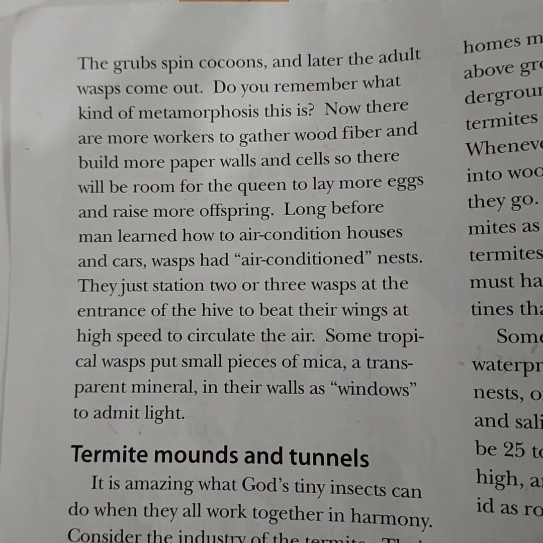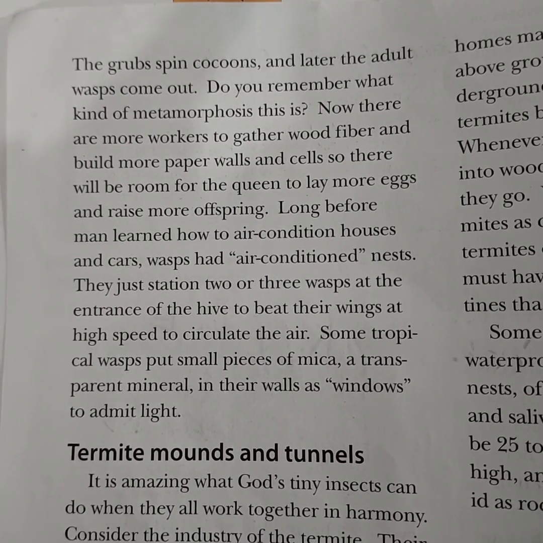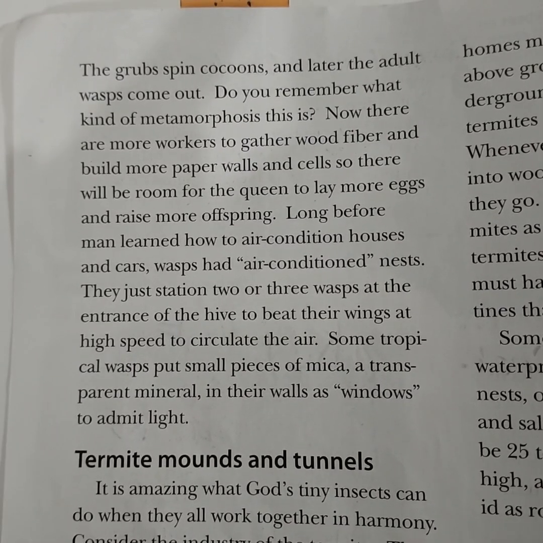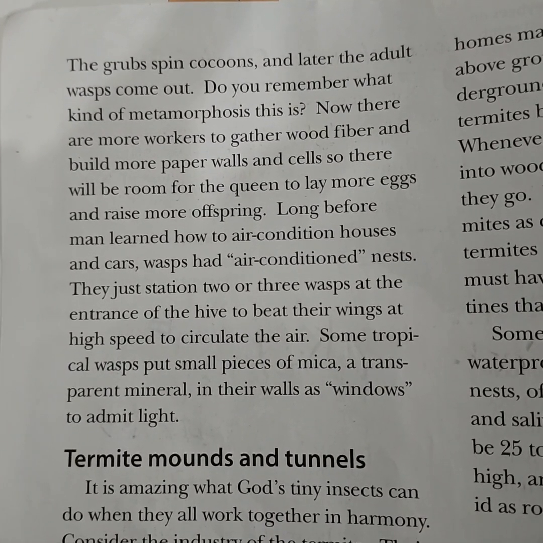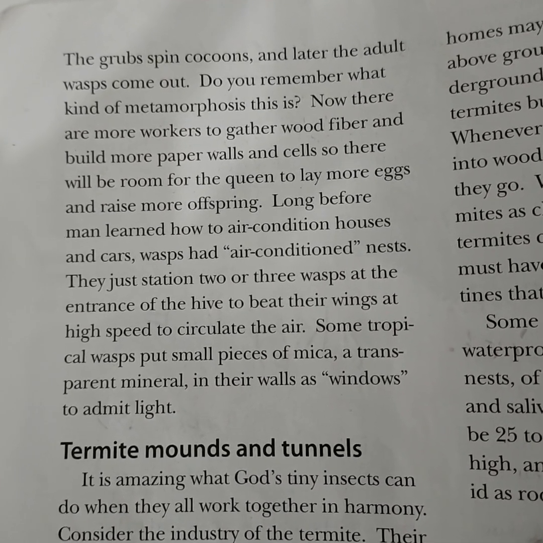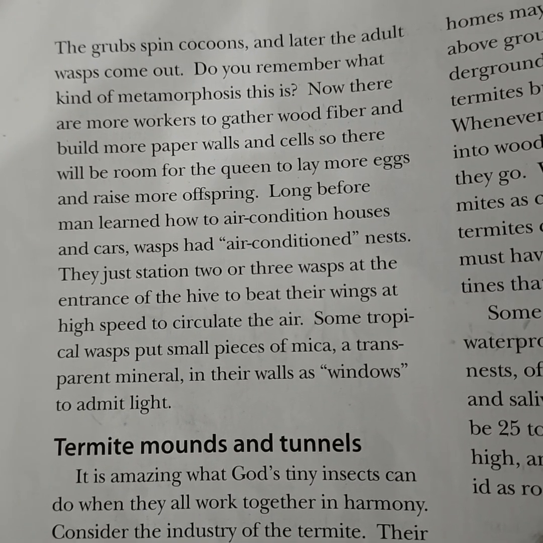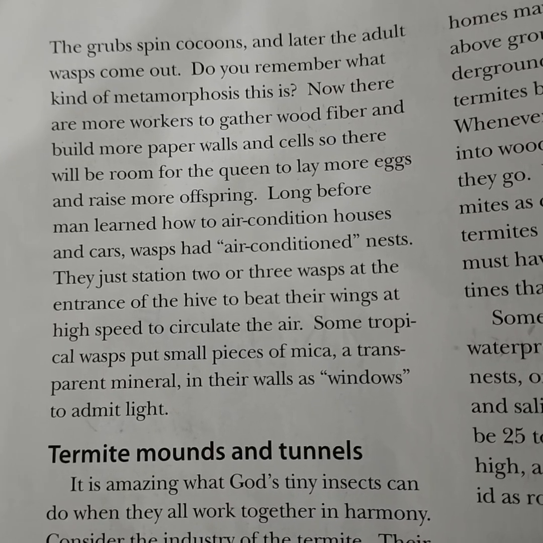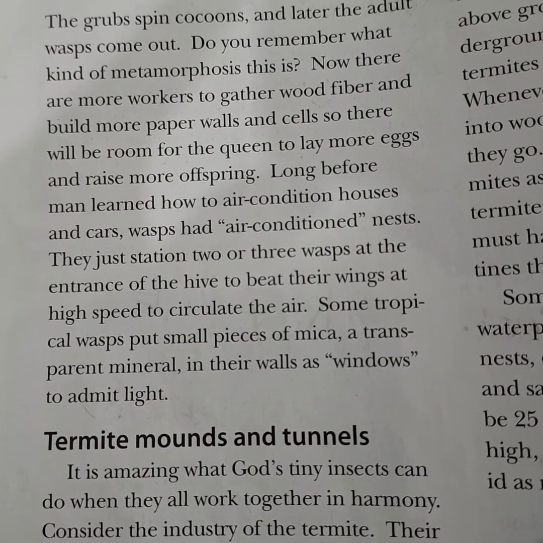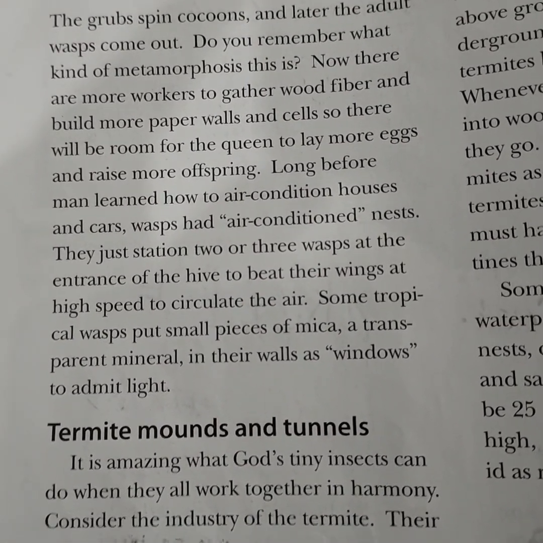Now there are more workers to gather wood fiber and build more paper walls and cells, so there will be room for the queen to lay more eggs, to raise more offspring. Those are like children. Long before man learned how to air condition houses and cars, wasps had air conditioned nests. They just stationed two or three wasps at the entrance of the hive to beat their wings at high speed to circulate the air. Some tropical wasps put small pieces of mica, which is a transparent material, in their walls as windows to admit light, which is like small windows to allow light to come in.